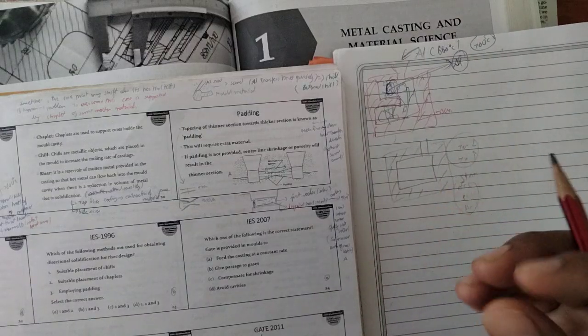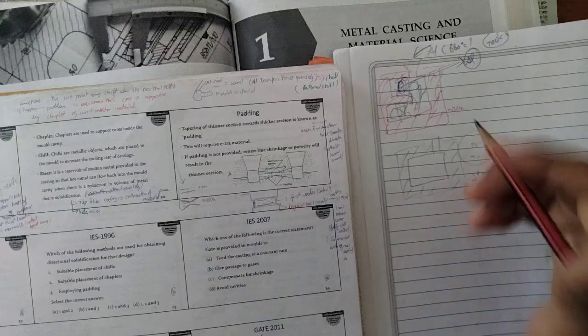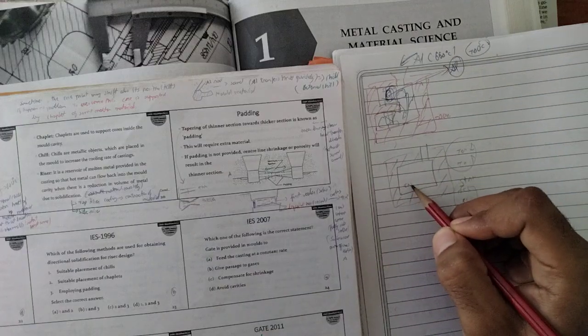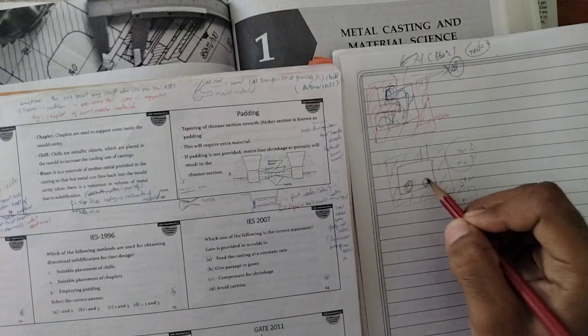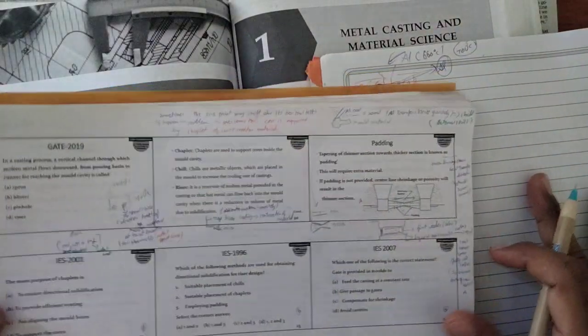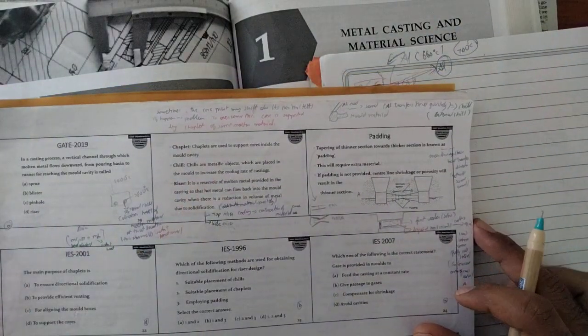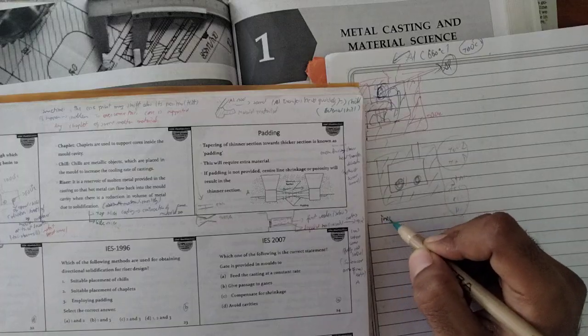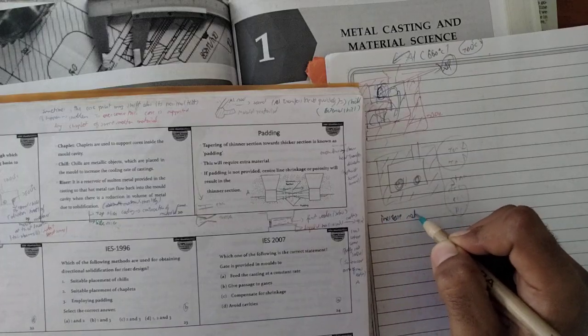So if we need a rapid amount of cooling, we will use chills, and we place them like this. They are also made of the same material. So basically chaplets and chills are similar things. Chills are used to increase the rate of cooling.